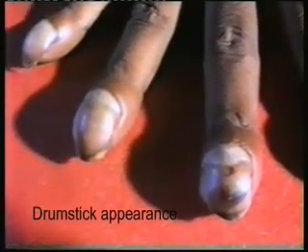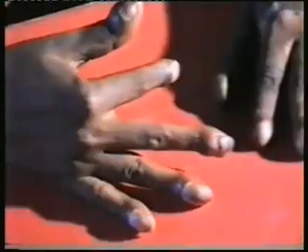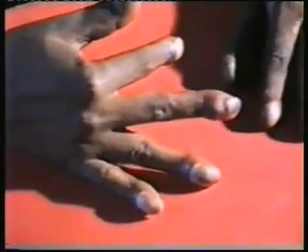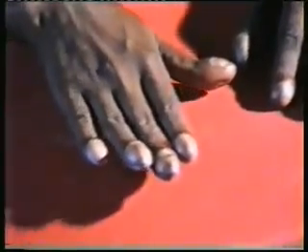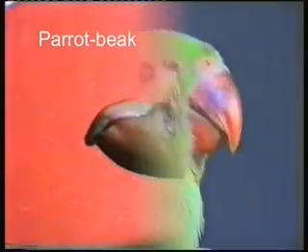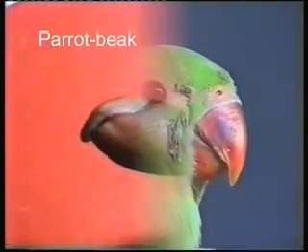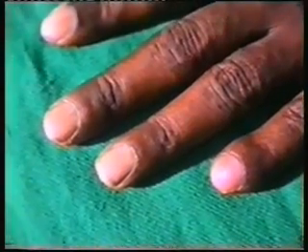Note again the excess convexity of the nails and the bulbous swelling of the fingertips in third degree clubbing. And can you appreciate the similarity to a parrot beak?